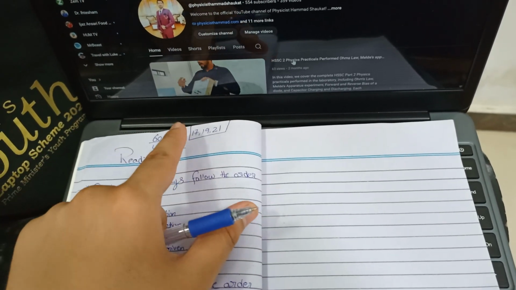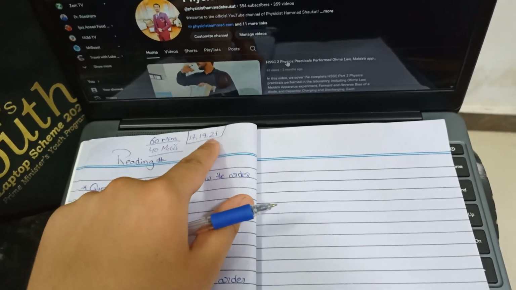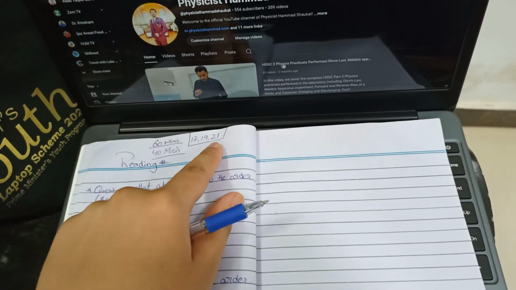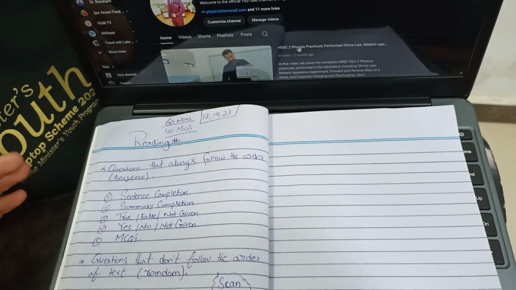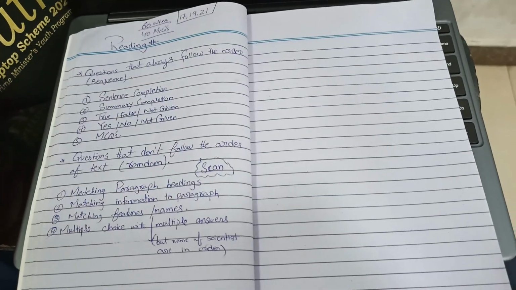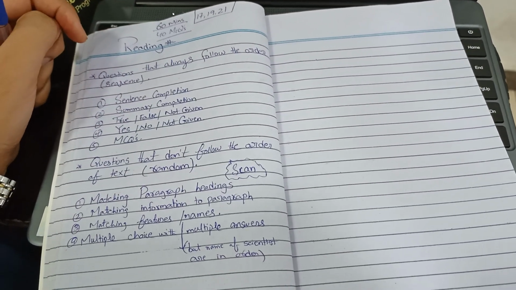Make sure you do the first passage in 16 to 17 minutes, the second in 18 to 19, and for the last passage, because it is somehow tough, give 22 or 23 minutes, and the last 2 to 3 minutes are just for you to revise all your answers, to check whether there is any mistake or not. So that's all.